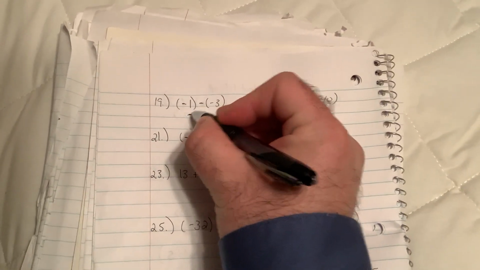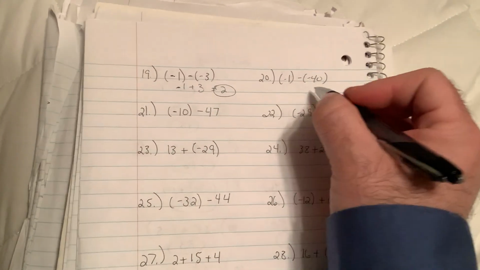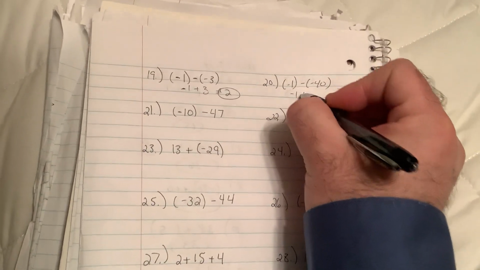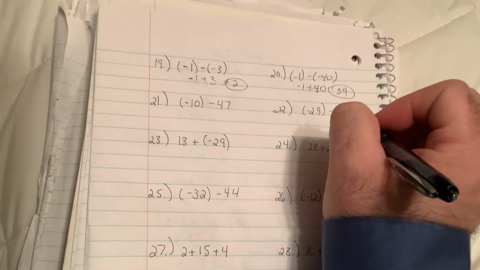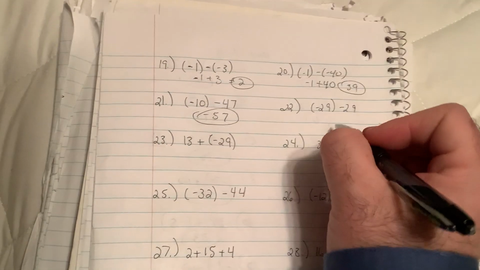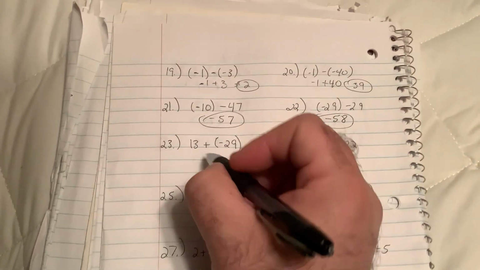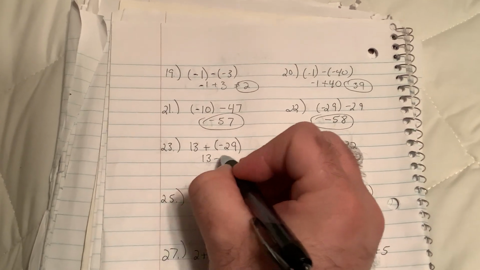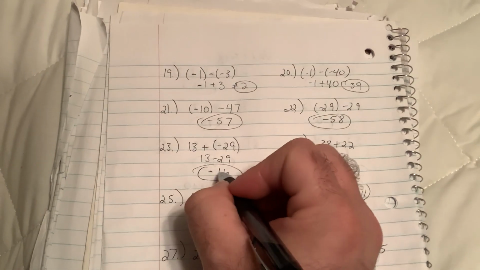This becomes negative 1 plus 3, which is 2. This is negative 1 plus 40, which is 39. Okay. Negative 57. This is negative 58. This becomes 13 minus 29, which is 16, negative 16.